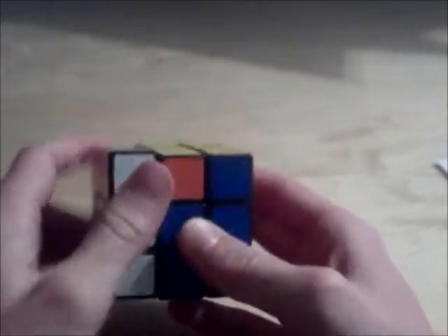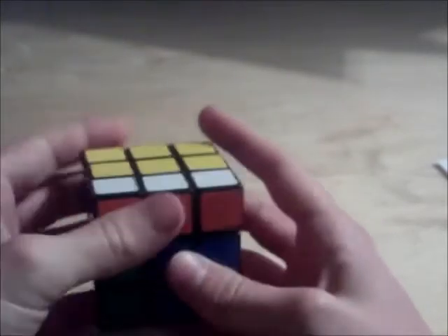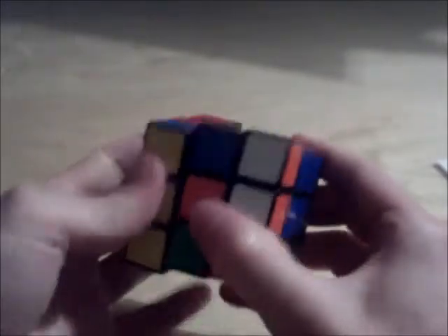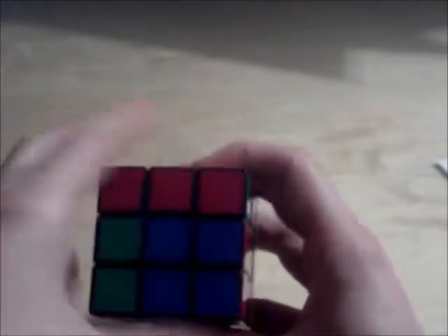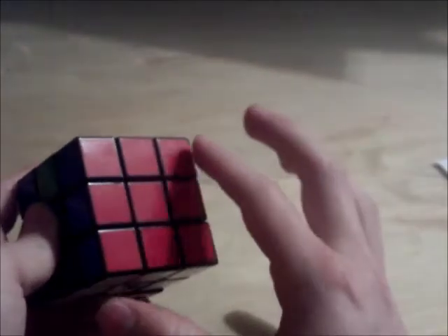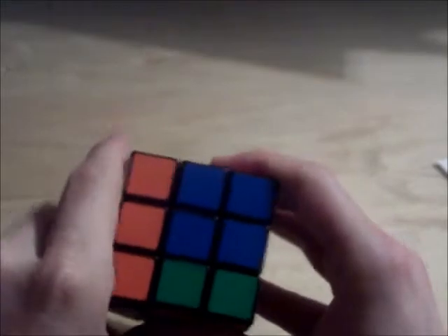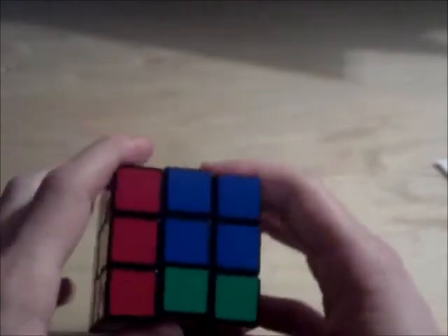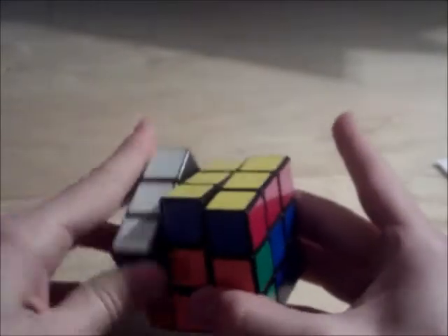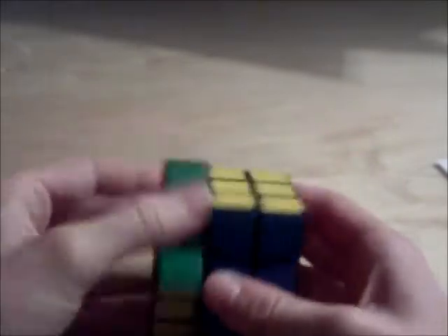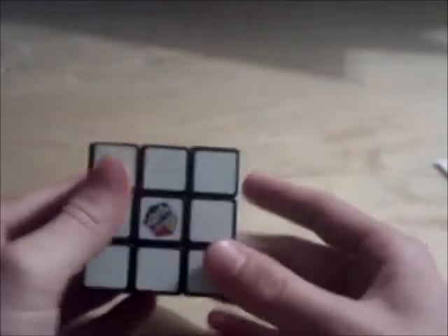It's left 2, up inverted, front inverted, back, left 2, front, back inverted, up inverted, left 2. You may have to do this twice depending on the cube. As you can see, that'll still be on the right. Same algorithm. Left 2, up inverted, front inverted, back, left 2, front, back inverted, up inverted, left 2. And at this point, you will have solved the Rubik's Cube.